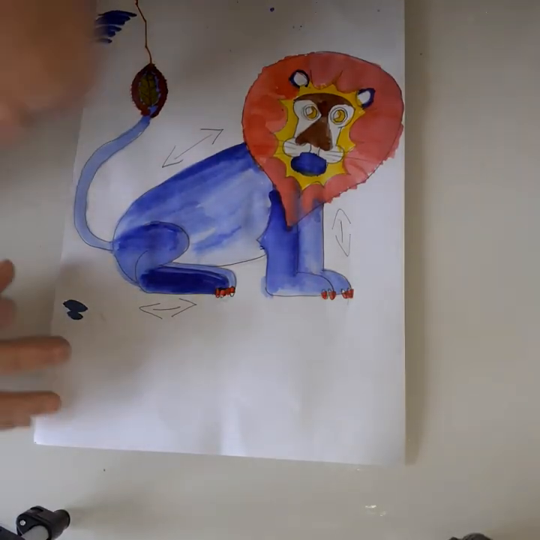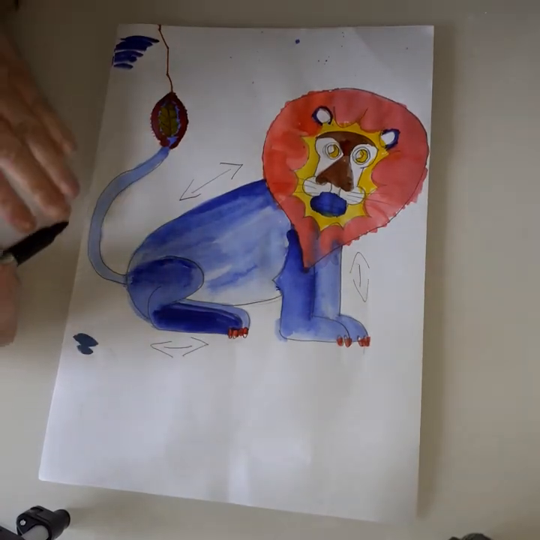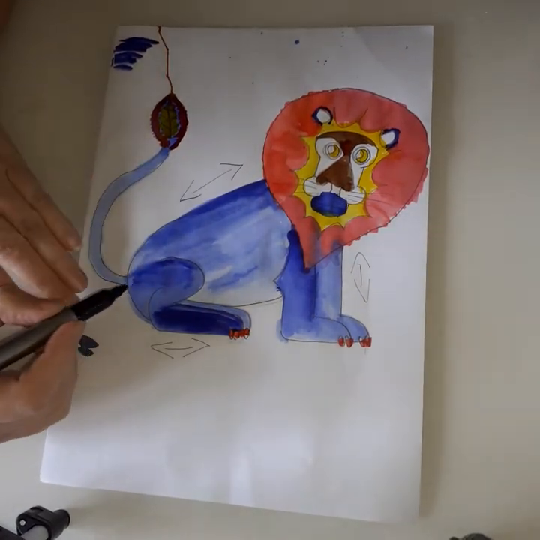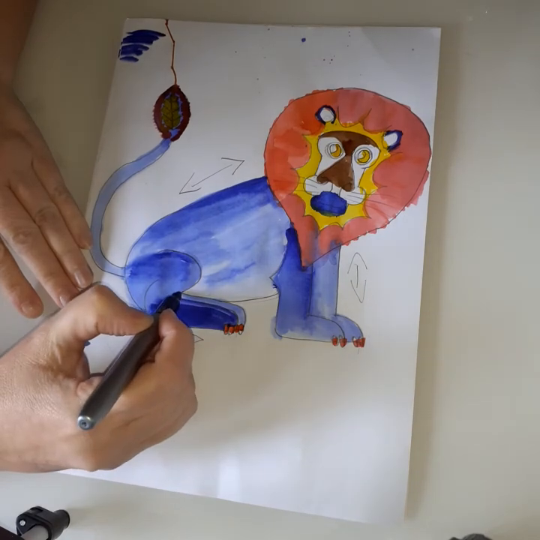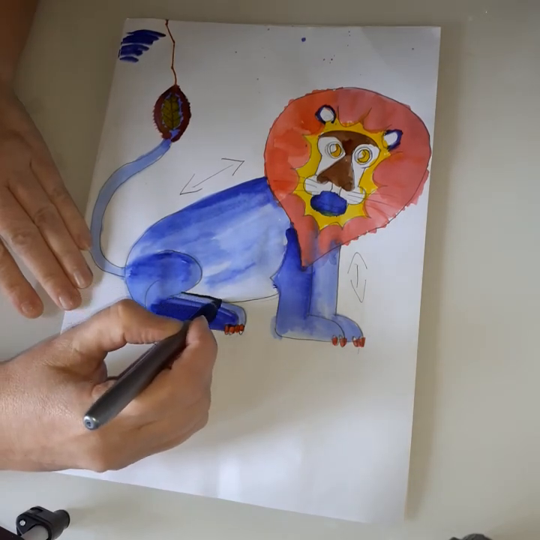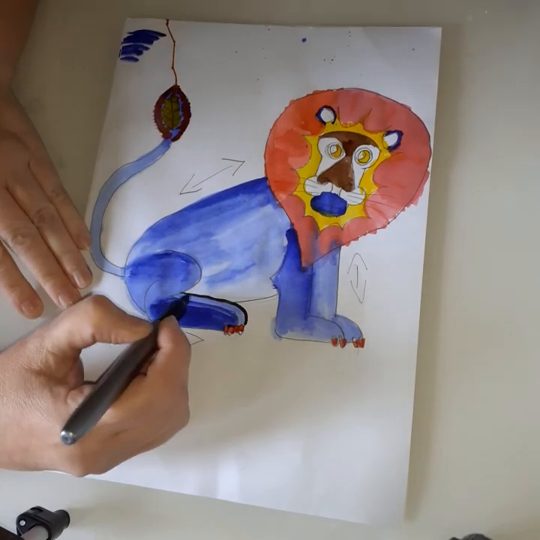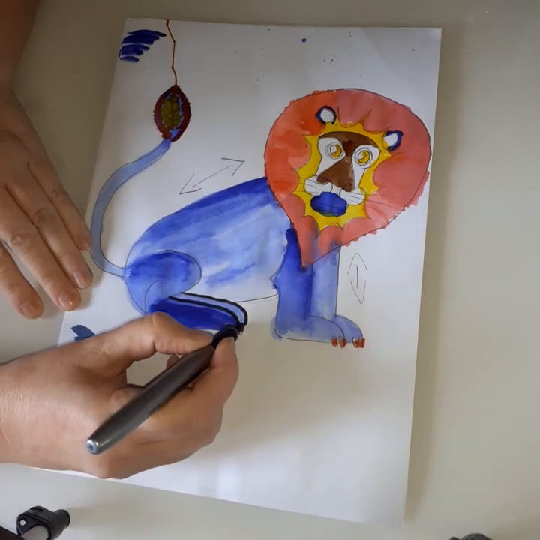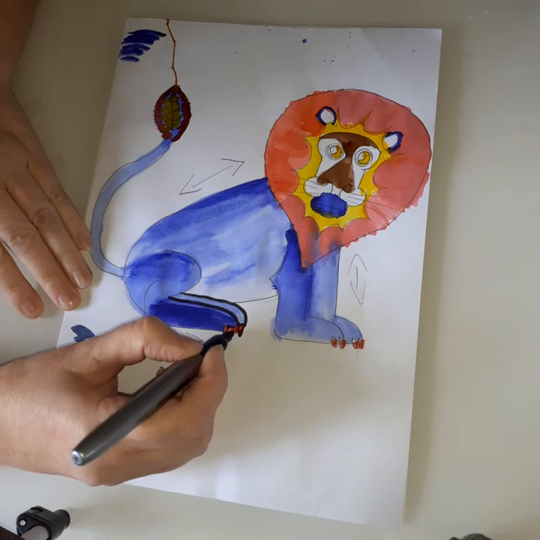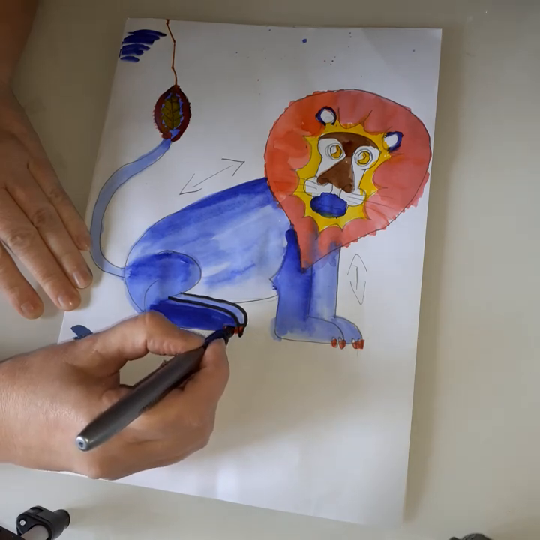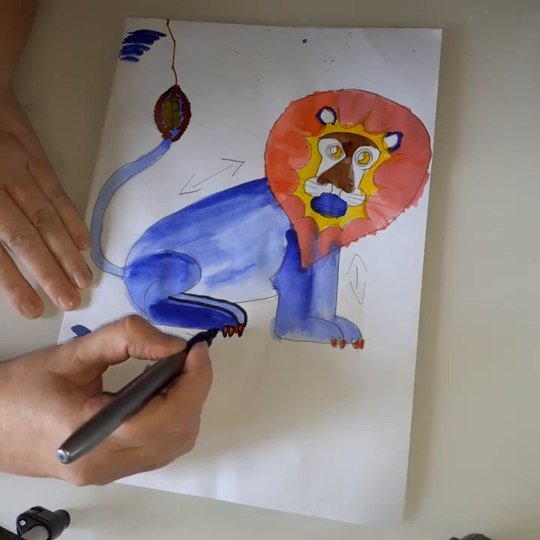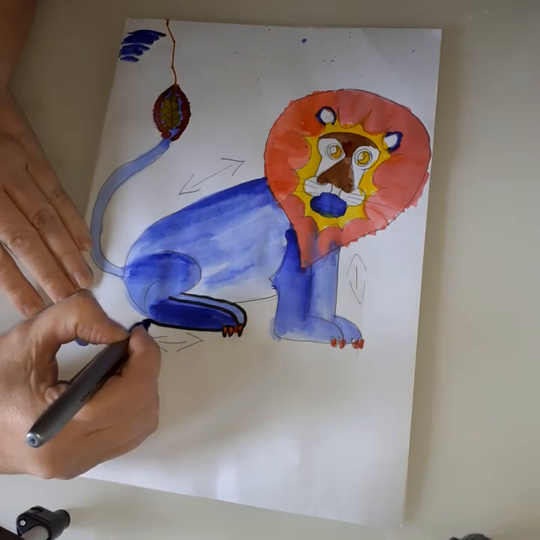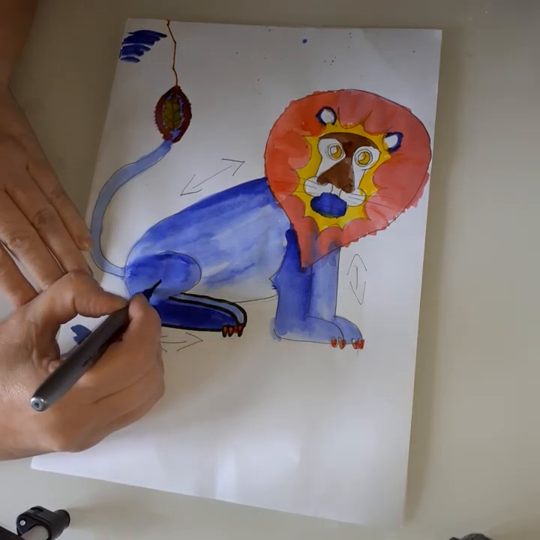Right. Let's hope this is dry enough. So what we're going to do is go around the outside. I'm going to do a black pen and just trace around. Now this might not be perfect to Edward's style, but hopefully it's very near.